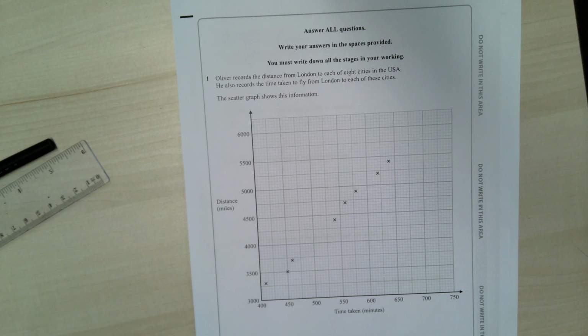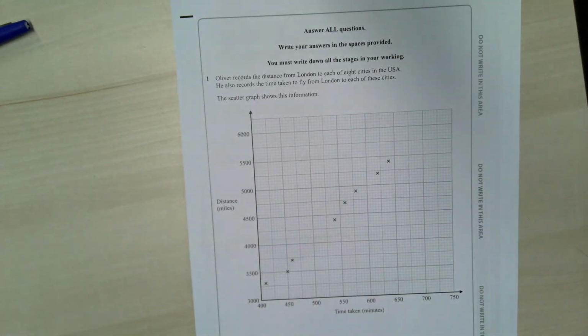Just a quick note, remember if you are doing a diagram, do it in pencil. I'm going to do it in pen so you can see what I'm doing. Without much further ado, the only other thing I'll say is this is paper 2H, so there's no reason why you shouldn't be using a calculator for any of your calculations. Okay, so I'm going to get started then.